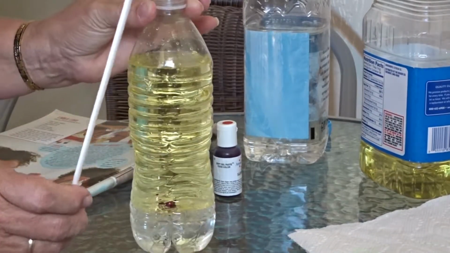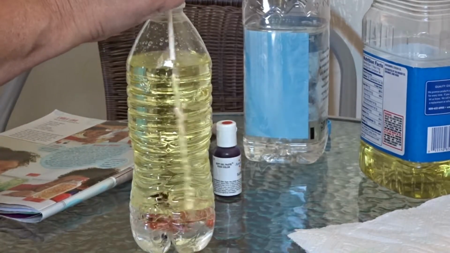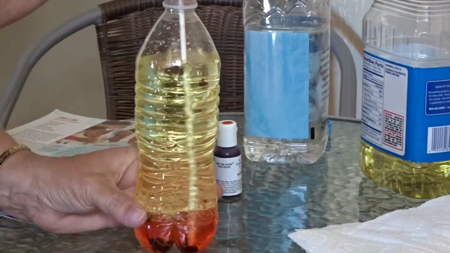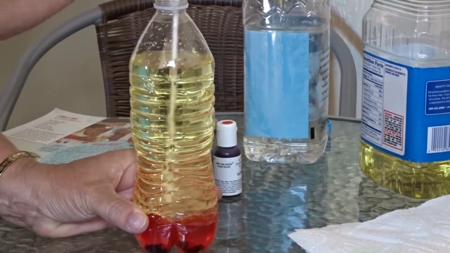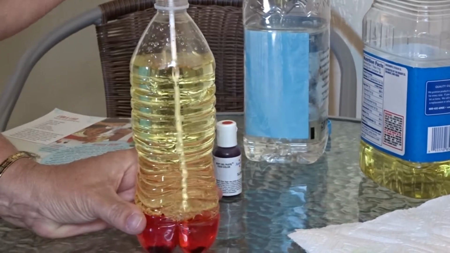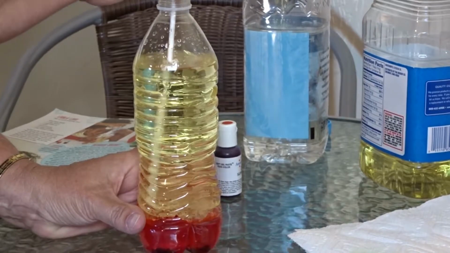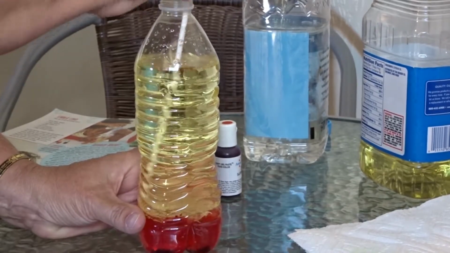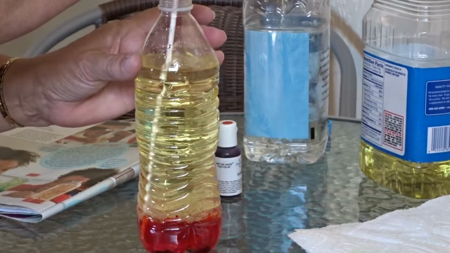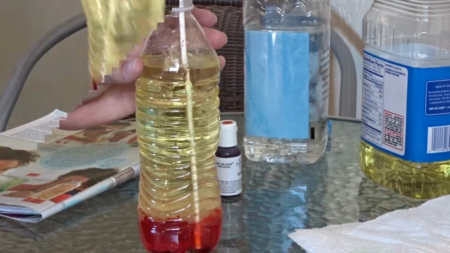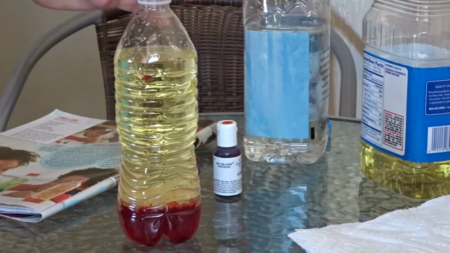I'm going to take my stick now. I'm going to come in here and I'm going to start mixing my water with my coloring. I needed a little bigger stick, I think. But we're just going to give it a little swirl so that we can get our water and our coloring all mixed up. Okay, I'm going to lay my stick on my paper towel.